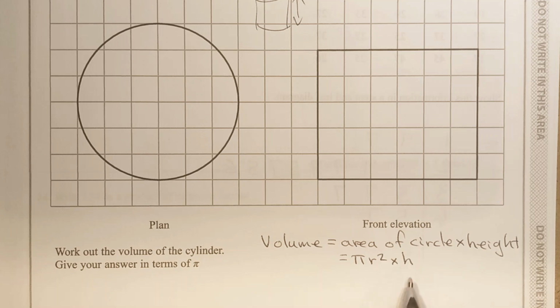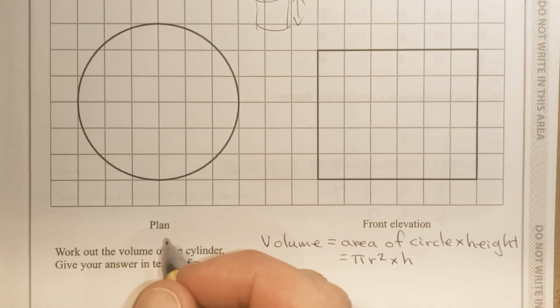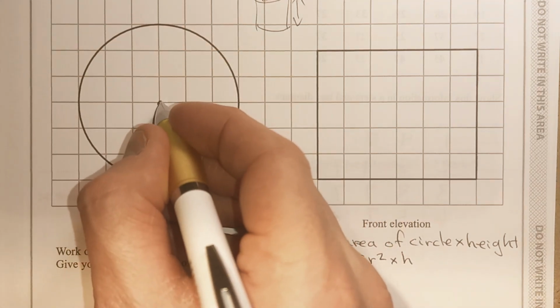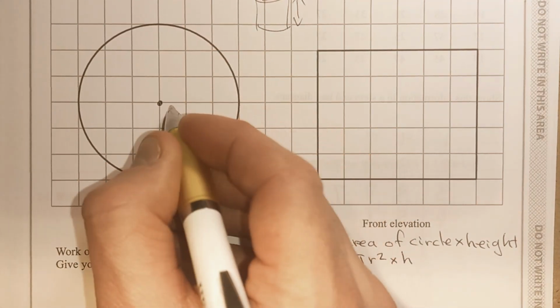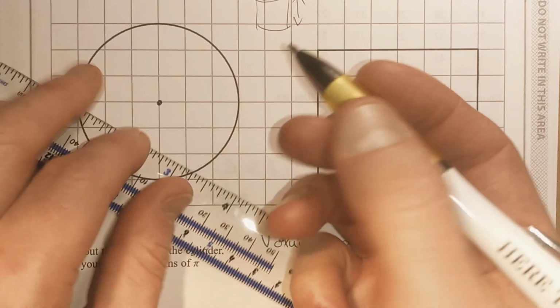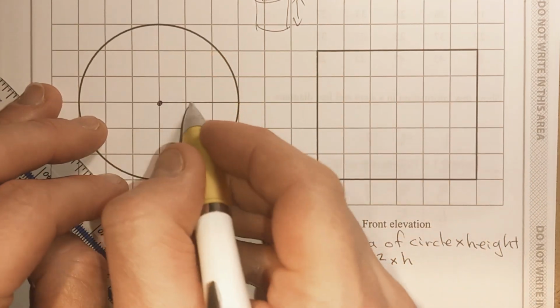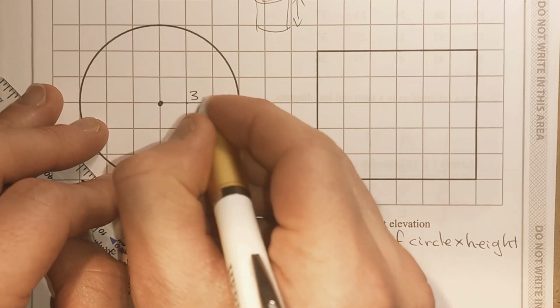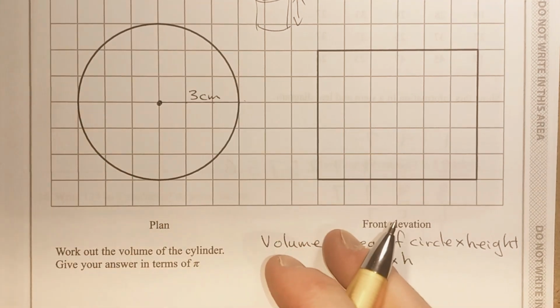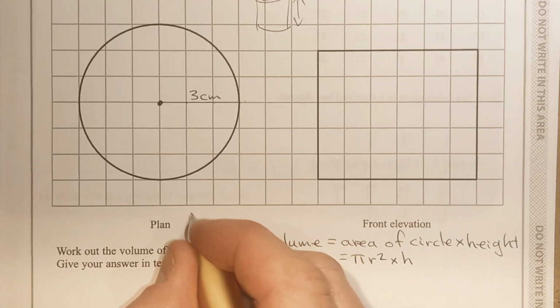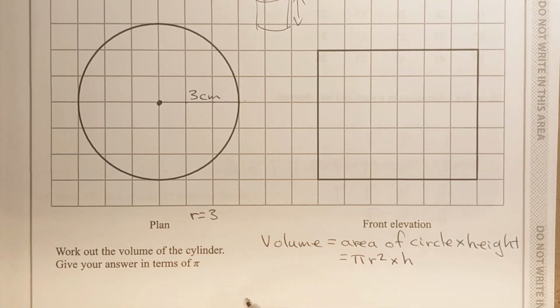Well, r is the radius, so that's the distance from the centre of the circle, which is here, to the outside. So I'm going to do it here, we've got 1, 2, 3, so that's going to be 3 centimetres, because we're told it's a centimetre grid. So r equals 3.